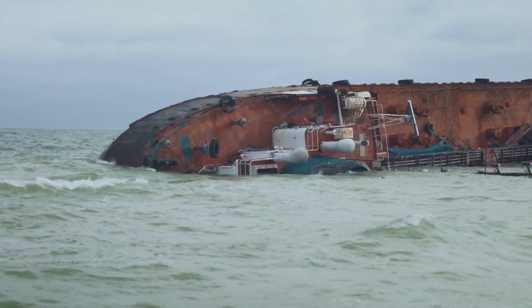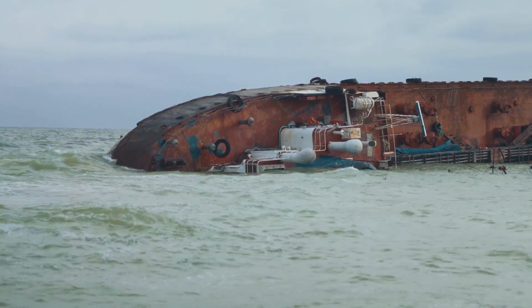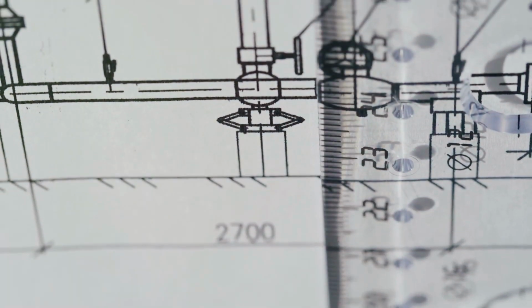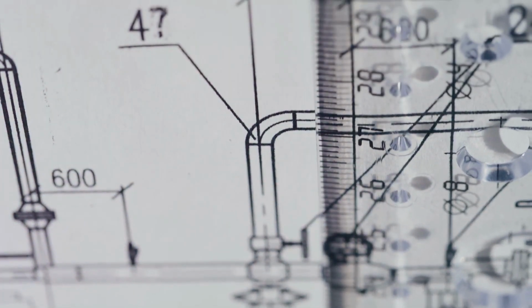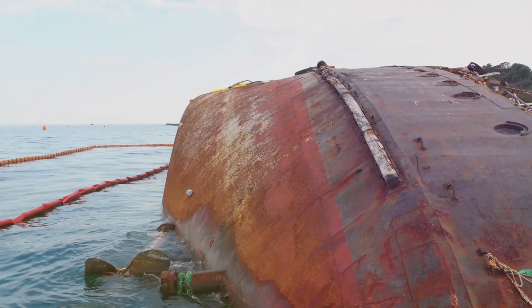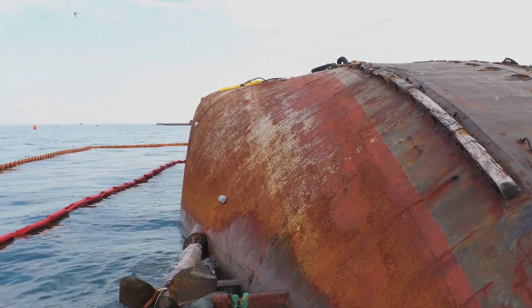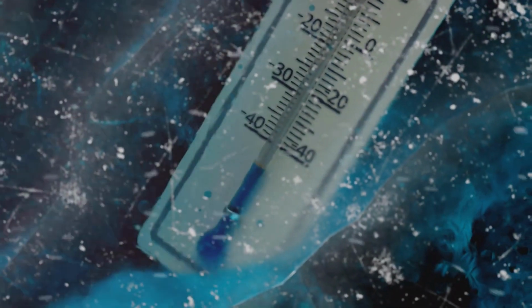5 or 6 of the 16 watertight compartments flooded, sealing the Titanic's fate. The ship was designed to stay afloat if only 4 compartments flooded, but it couldn't handle more than that. Imagine if it wasn't so cold that night. The Titanic might have just had a dent instead of a catastrophic break. Temperature-induced brittleness was the true culprit.